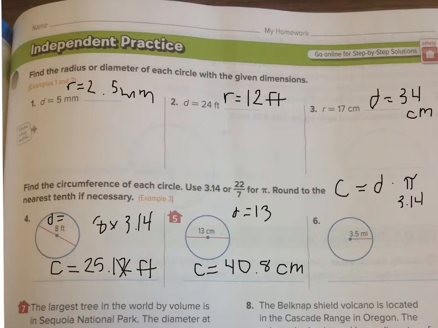For number 6, we're given the radius. So the radius equals 3.5 miles. And since we want diameter, we need to multiply that by 2 to get our diameter, which will equal 7 miles, and then multiply that by pi, which is going to equal 21.98. So if we round that, we can just round that to 22 miles.